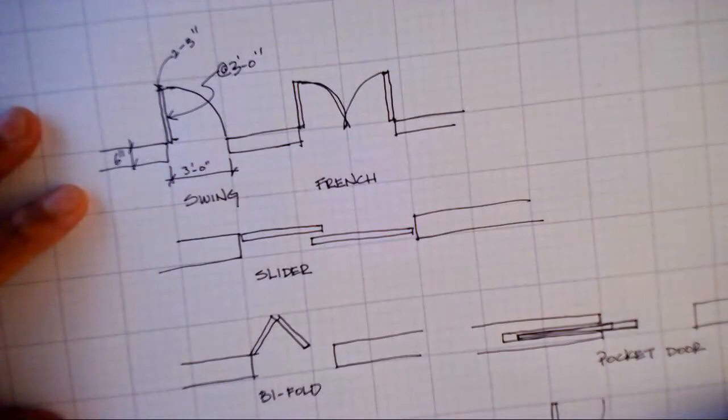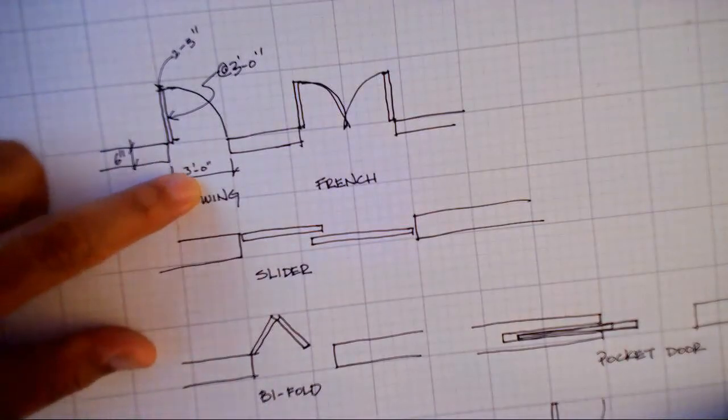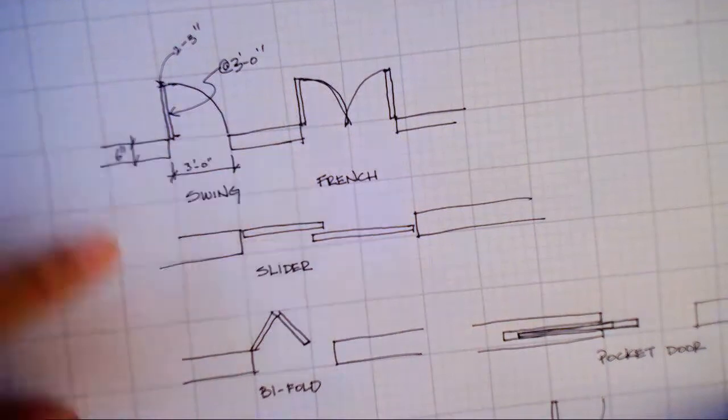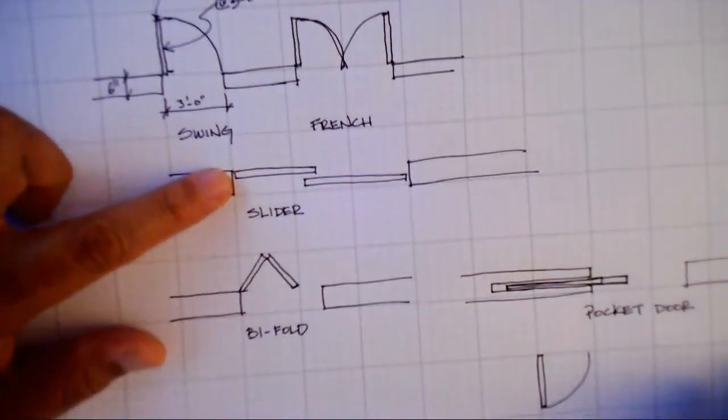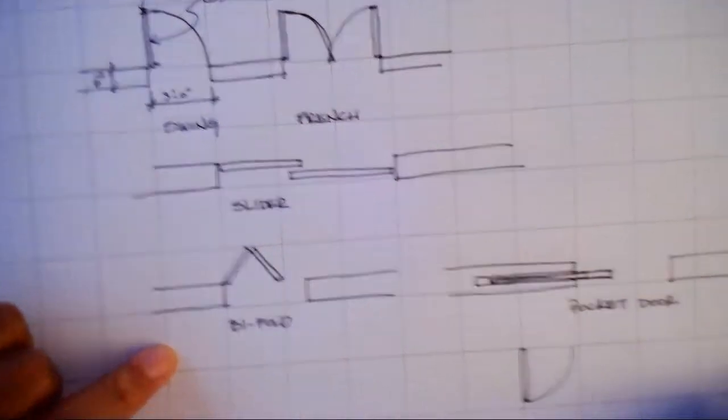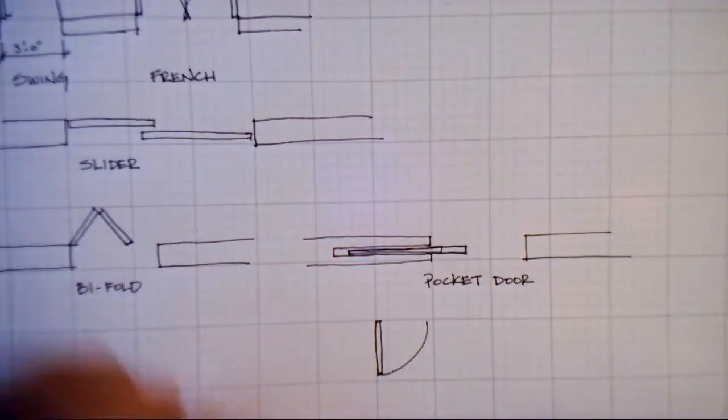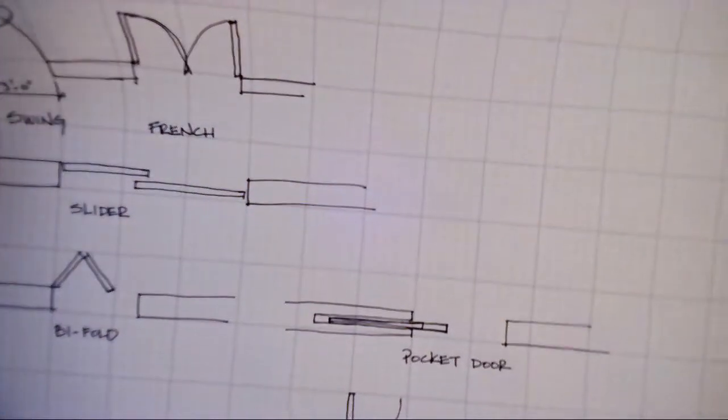So just try to remember, guys: swing door, French door, slider, bifold, and a pocket. So now let's get down to the windows.